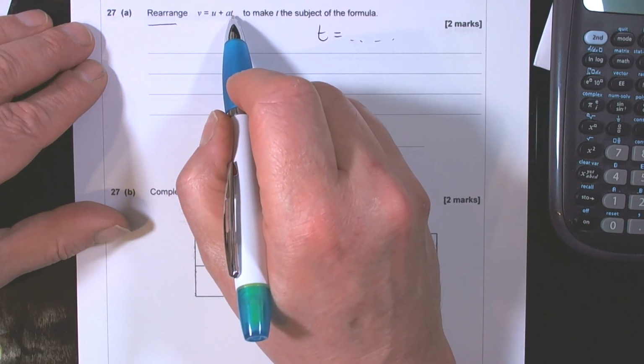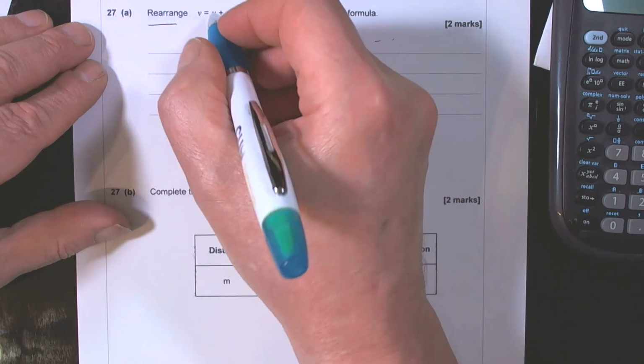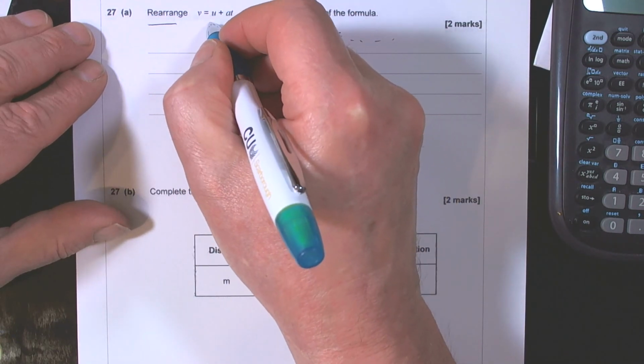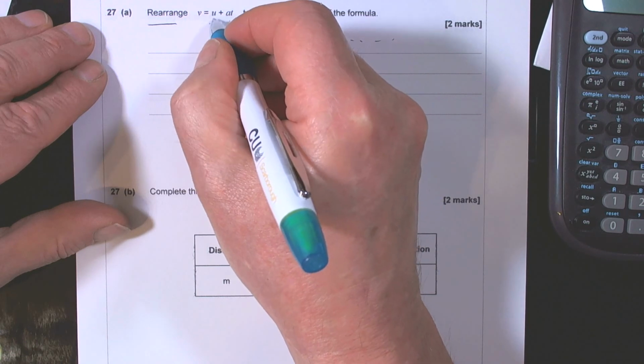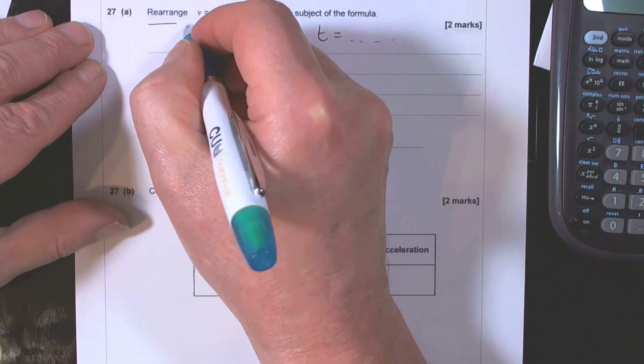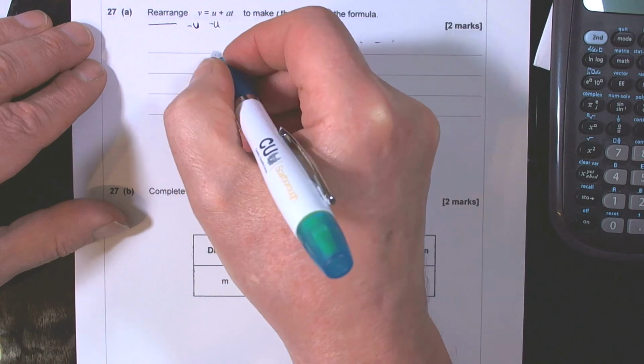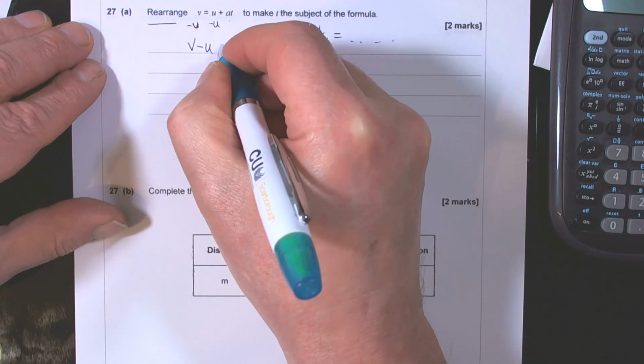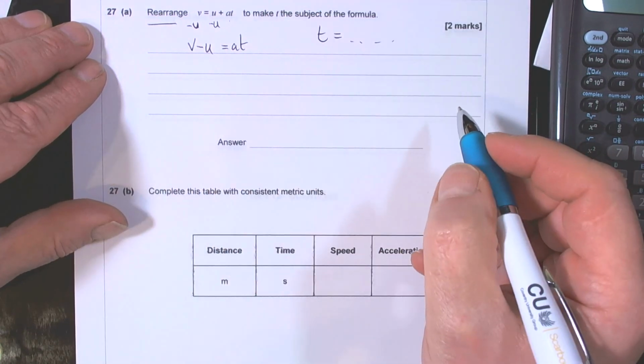The t is already positive, so we're going to leave it this side, so that means we're going to get the u off that side. So to get that to 0 we have to do u take away u, but then the equals tells us to balance this. So our next line of argument is v take away u equals at.